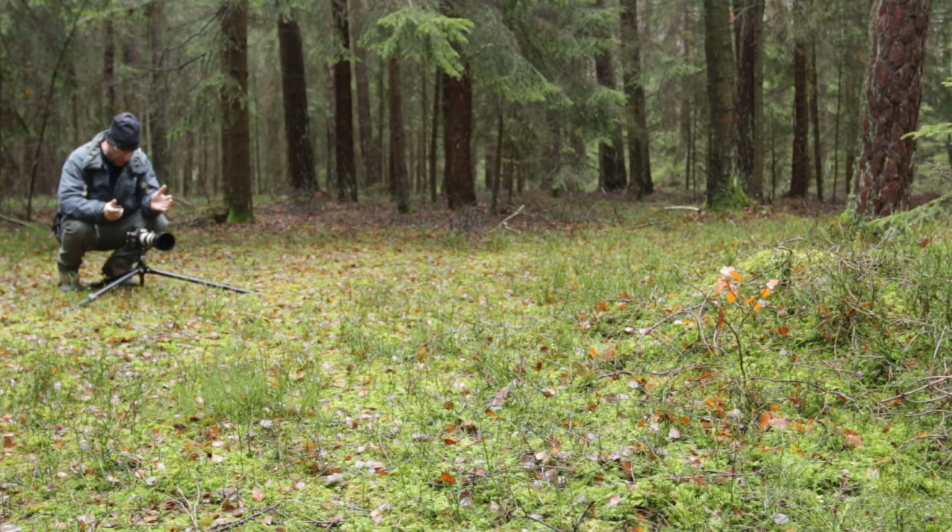Okay, so here you can see how I've set up the camera. I've got the camera on a tripod, nice and low to the ground. I've got it set at f4 and it's 1/5 of a second.